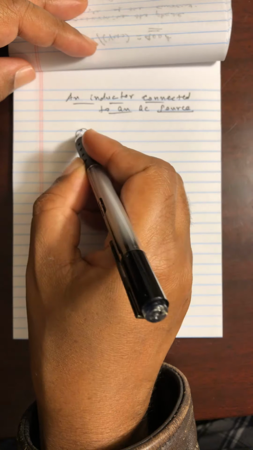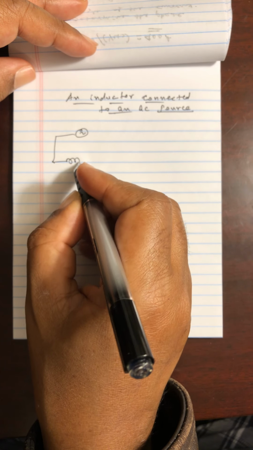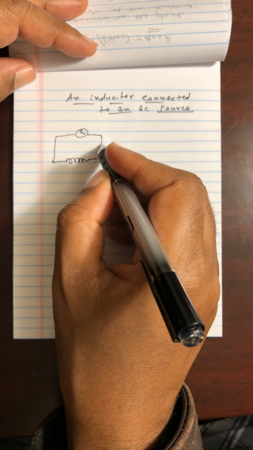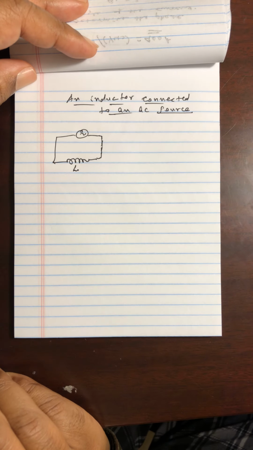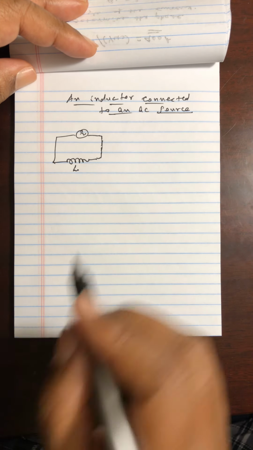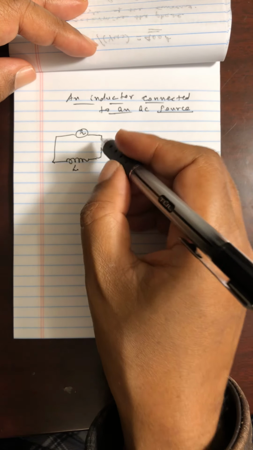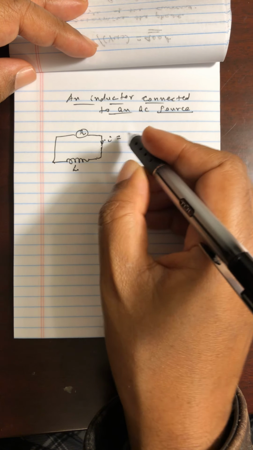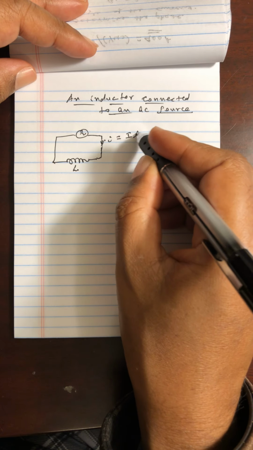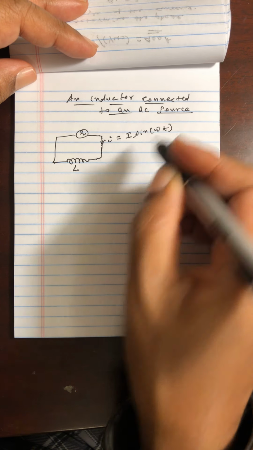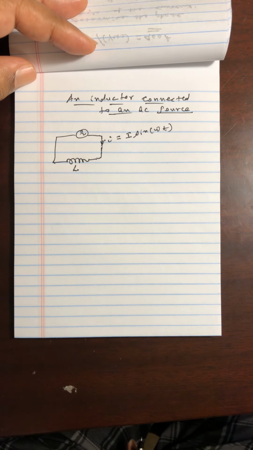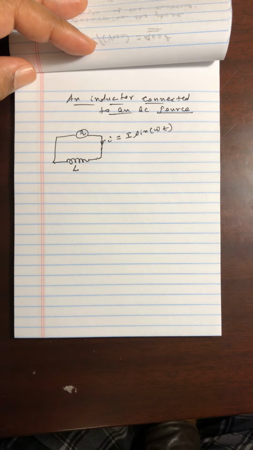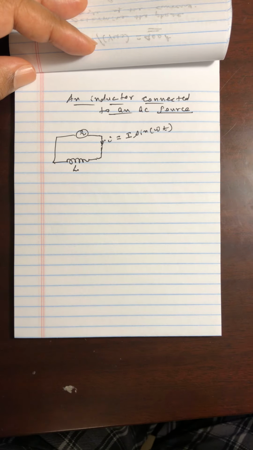Okay, so we have a source connected to an inductor, which is a coil. And as you know, an inductor is characterized by its inductance L. Now we're going to assume the current I varies with time according to the following formula: I sine omega t. Now if you remember, the voltage, the self-induced EMF of an inductor is proportional to the rate of change of current.